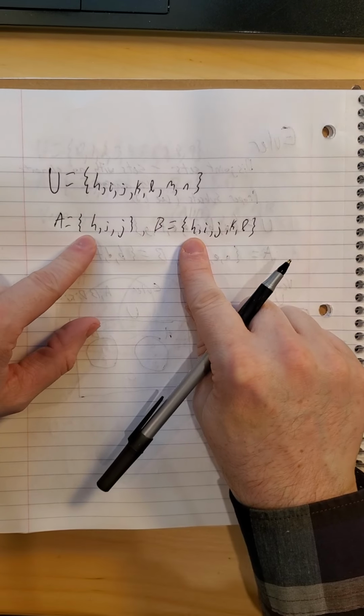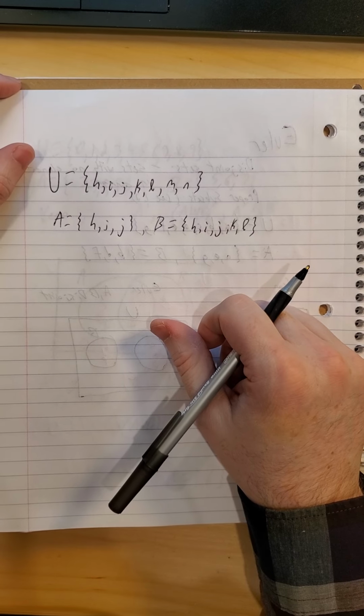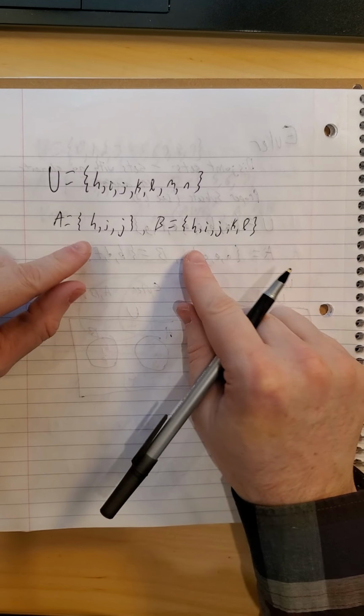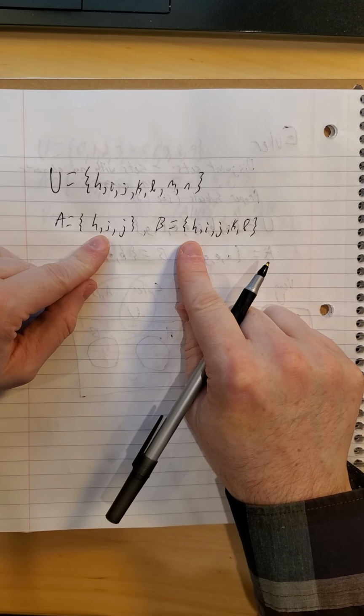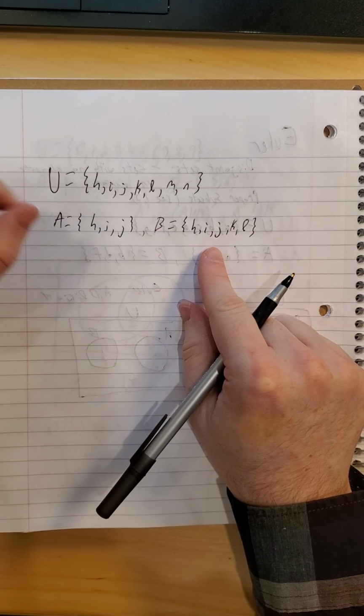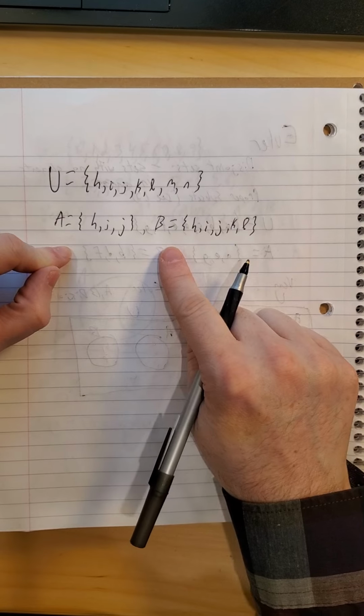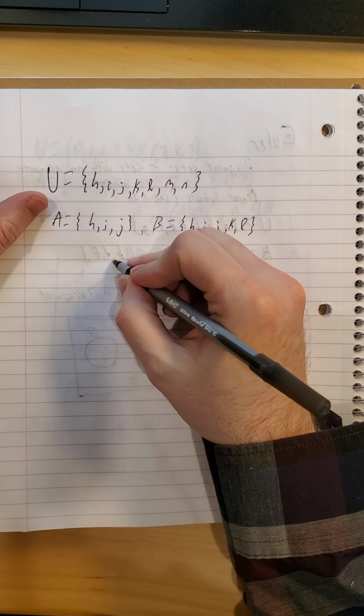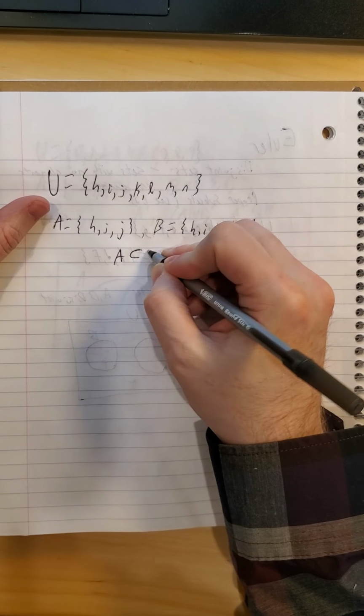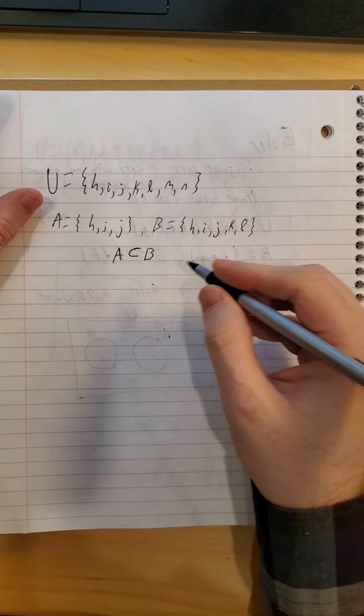I see right away they have at least one element in common. However, I notice that everything in set A is also contained in set B, and sets A and B are not equal. That means that set A is a proper subset of set B.